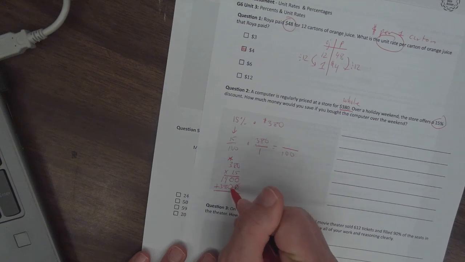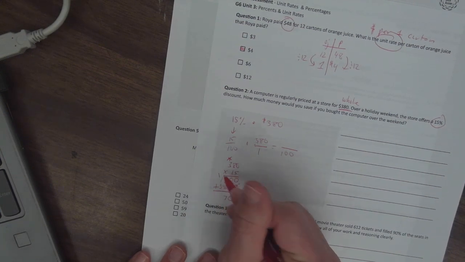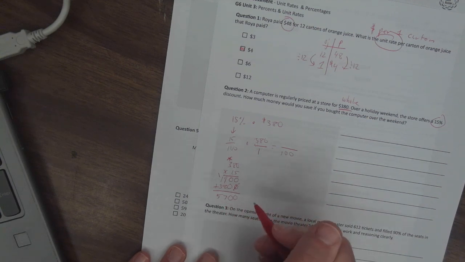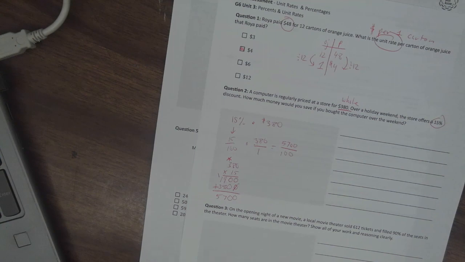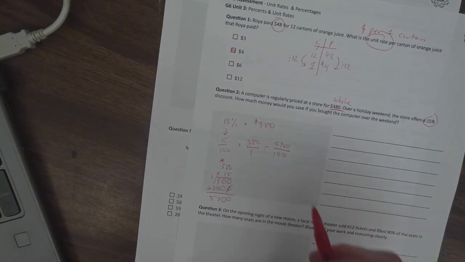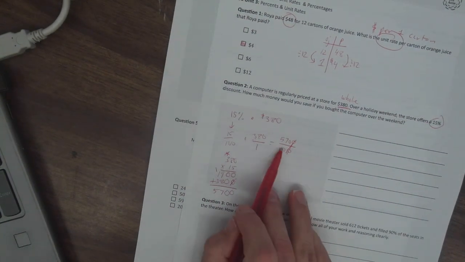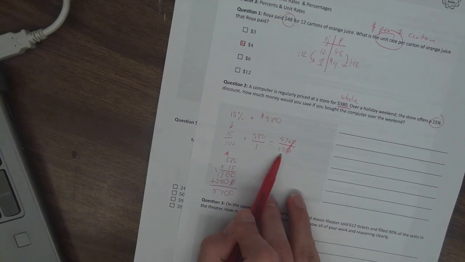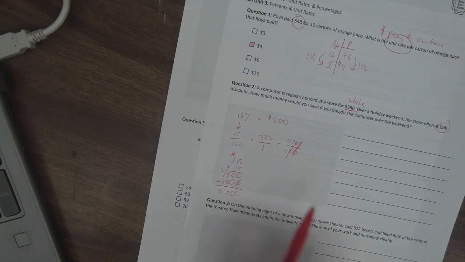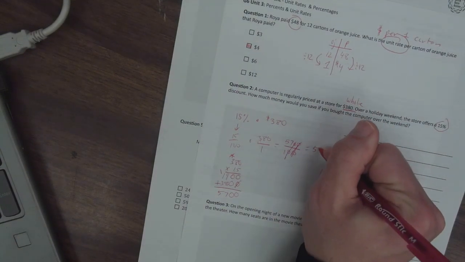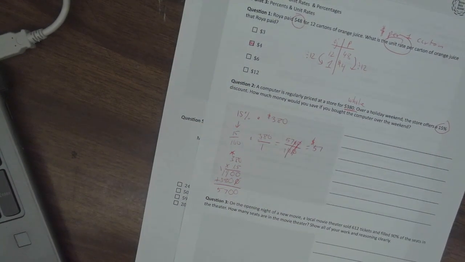0 plus 0 is 0. 0 plus 0 is 0. 9 plus 8 is 17. Regroup our 1. 1 plus 1 is 2. 2 plus 3 is 5. So this means we get 5,700. And what we know is that if it ends in a 0, we can cross it out. So this number ends in a 0, and we're still dividing by 100. So that means we can cross it out. And so that means 57 divided by 1 just tells us that we end up saving $57.